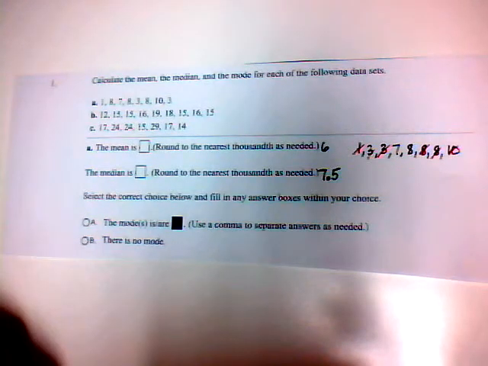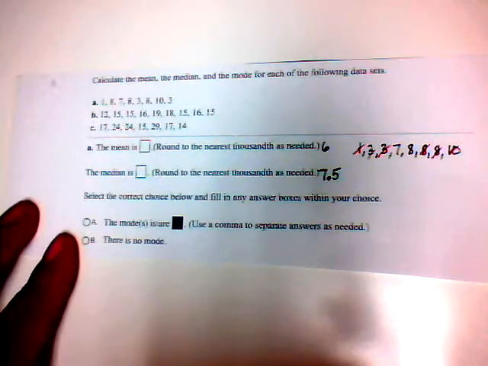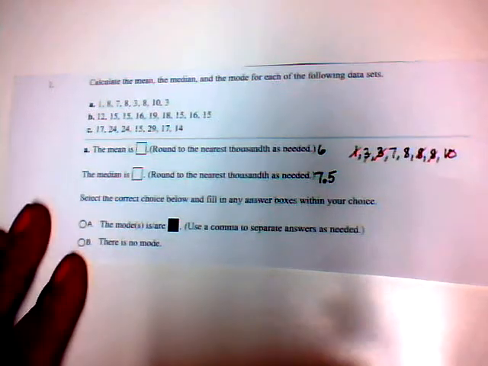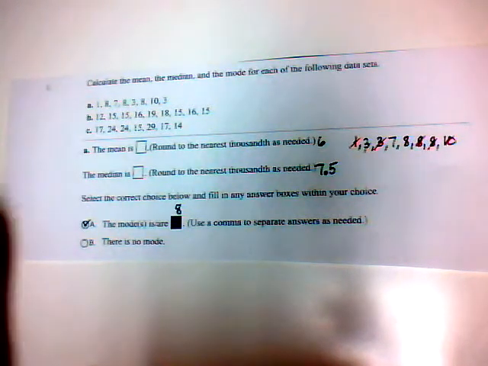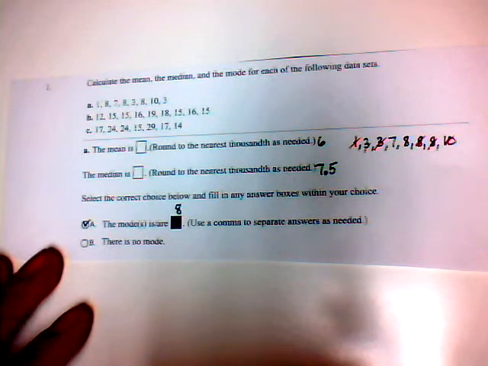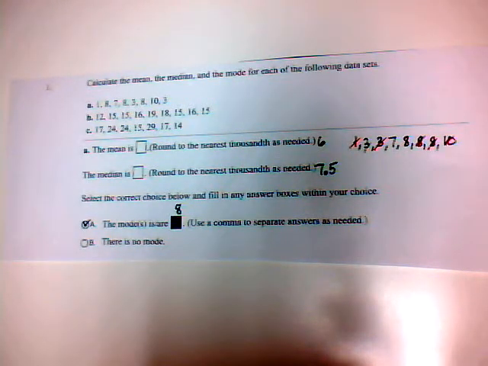And then finally, you want to select the correct choice. You want to find out if there is a mode, or if there is no mode. In this case, there is a mode. That's the number that occurs the most frequently. In this case, it's 8. So the mode here is 8. Here, there's only one mode. There might be more than one mode, or no mode at all. Okay, so that's part A of number 1.